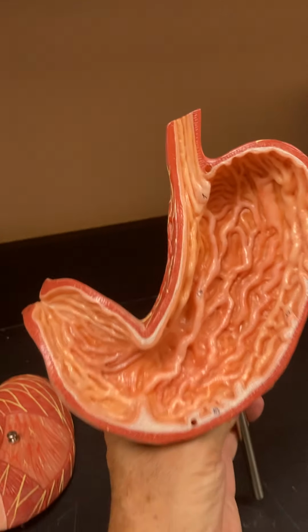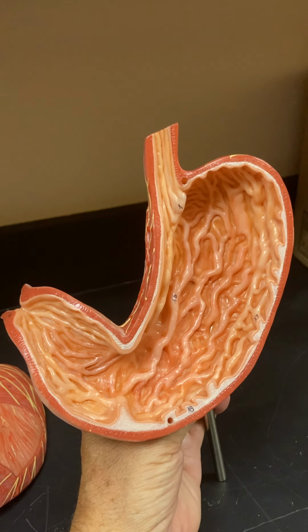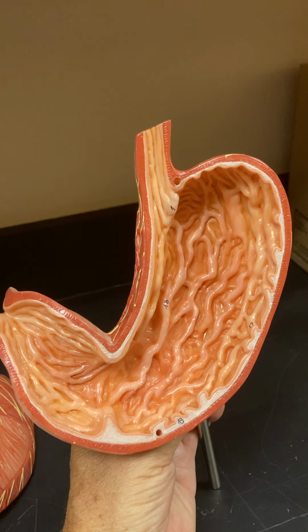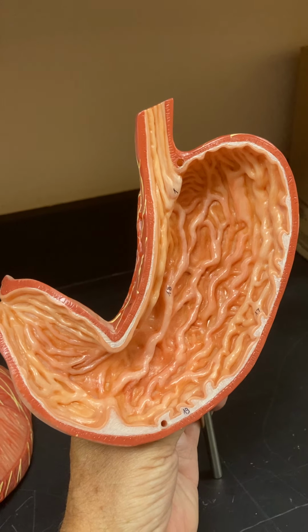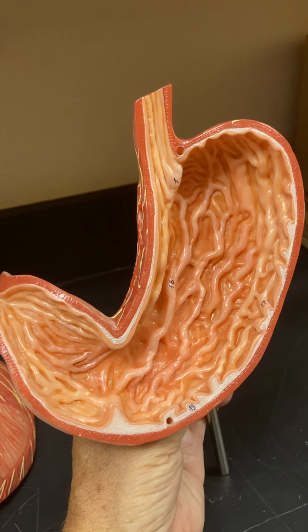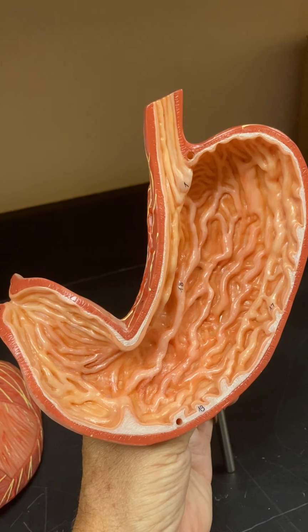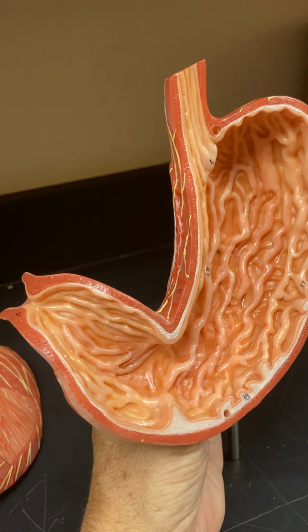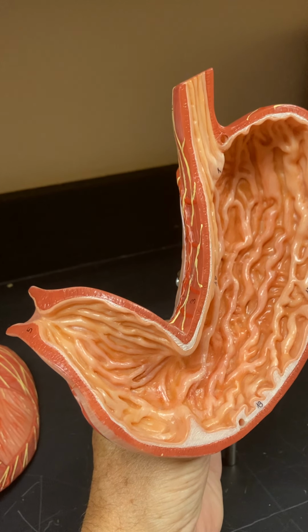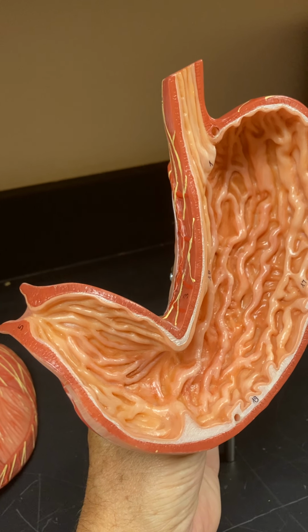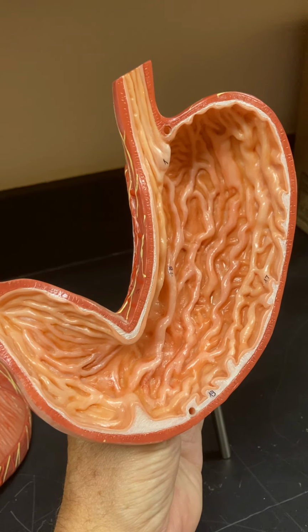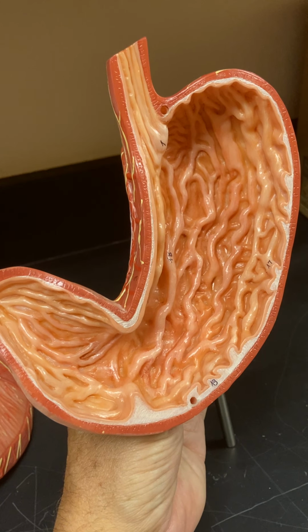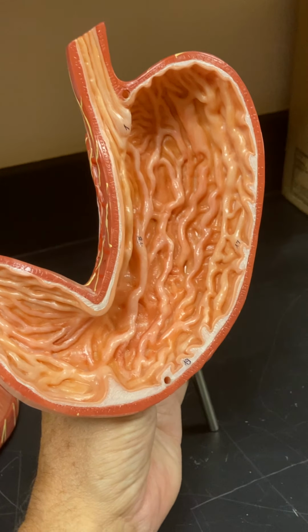I'll take that off, and you can see those regions now. Top, you see the esophagus coming in the cardiac region. The hump above the esophagus, fundus; vertical part, body; horizontal part, pyloric region. You can see a sphincter at the left of the pyloric region there, the pyloric sphincter. We're getting ready to enter the duodenum. You can see rugae in there. Lots of rugae ridges.